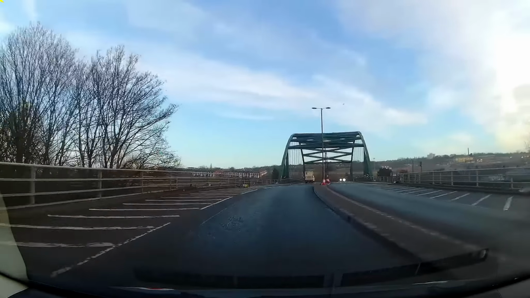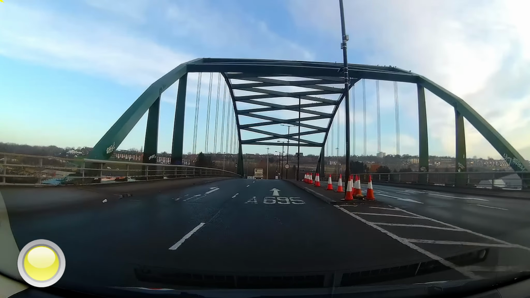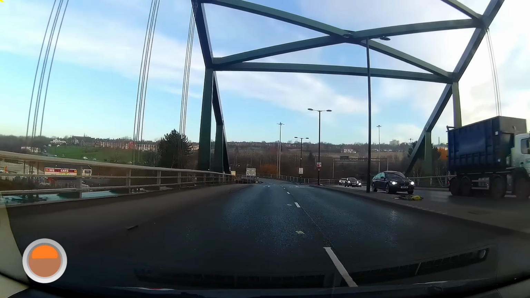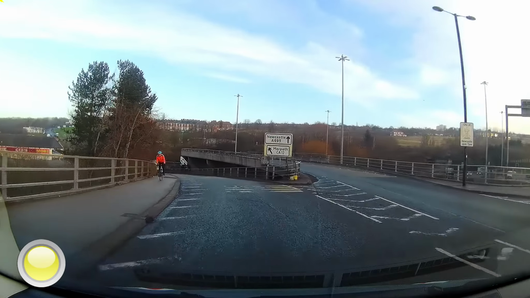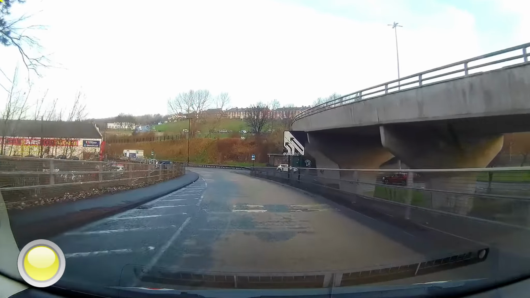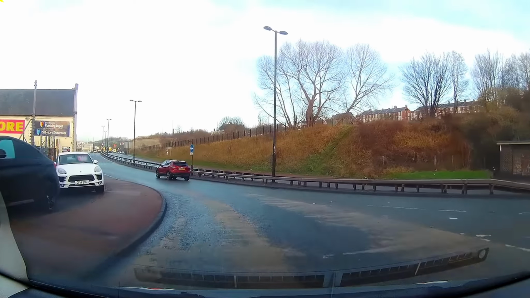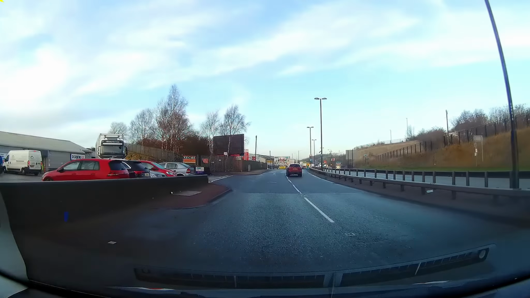Check your mirrors. Look to the left. Indicate. Blind spot. If it's safe, move into the left lane and make progress. Turning off the bank, on the right hand side, the sign says it's becoming 2 lanes. As we get to the split point, check your right blind spot. And at this point we'll decide which direction we're going to go.